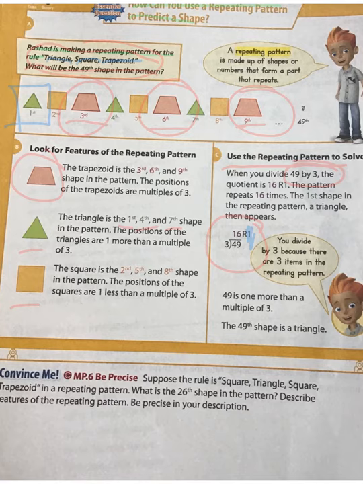Let's look at the bottom. Suppose the pattern is square, triangle, square, trapezoid in a repeating pattern. We want to know what the 26th shape would be. Well, here we have a square, then a triangle, then a square, then a trapezoid. So I'm counting 4 shapes.